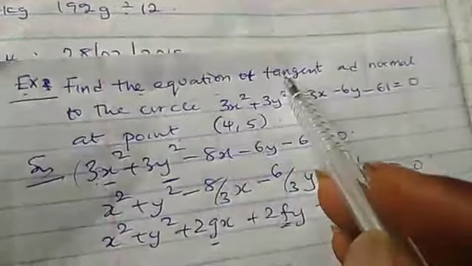Our x1 there is 4. Our f is minus 1 plus y1, which is 5. G, which is our minus 4 over 3, plus s1. Our s1 is 4. So this will give me 4 divided by 8 over 3, and 4 divided by 8 over 3 can be 4 times 3 over 8. This is 3 over 2.